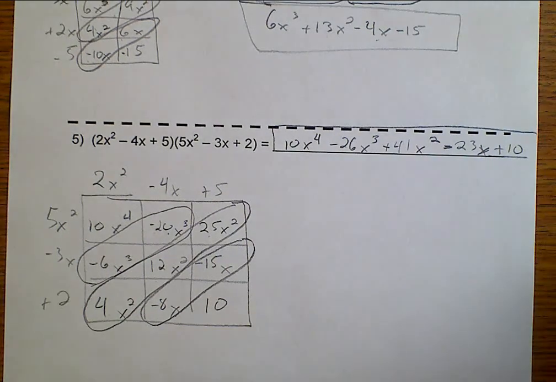So if you'll notice, things get a little bit longer. This one actually has 5 terms. So hopefully the box method makes sense to you by now. If not, you'll get plenty of time to practice it on your assignment.